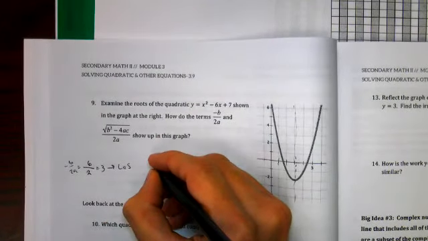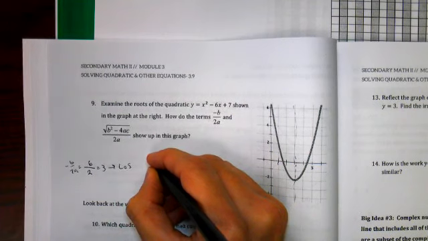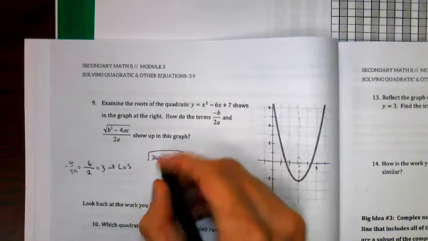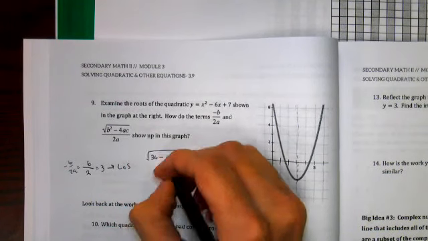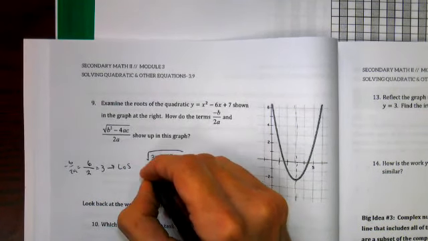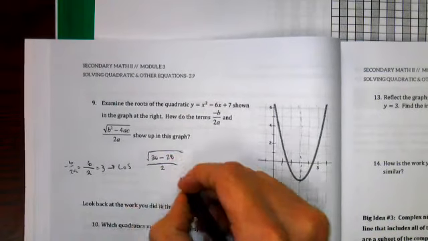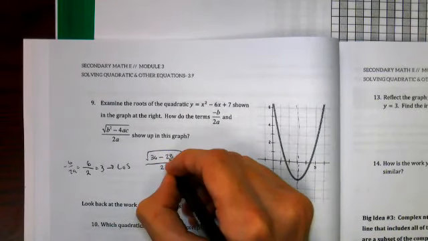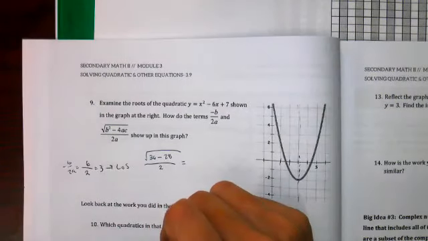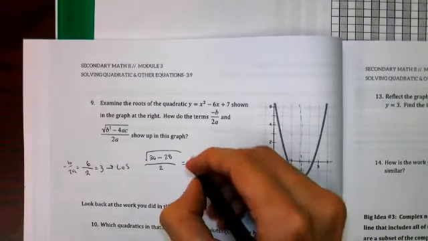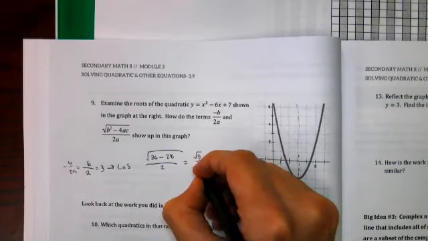Okay, the square root of b squared minus 4ac over 2a would be the square root of 36 minus 4 times 1 times 7, which is 28, over 2 times a, which is 2. 36 minus 28 is 8, so the square root of 8 over 2.